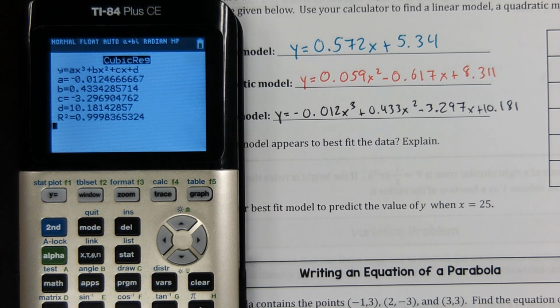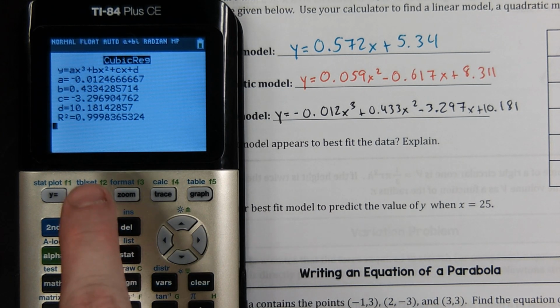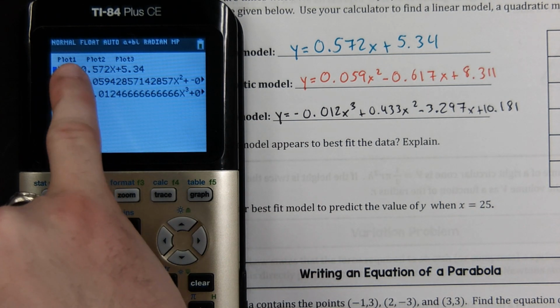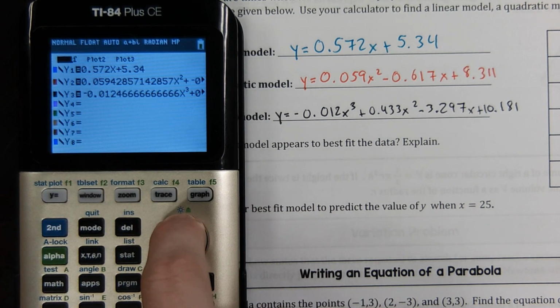The next question actually asks us which one appears to fit the data the best. And the way we're going to decide that is by putting a scatter plot up and seeing which model gets closest to most of the dots. So go to y equals. We have to tell the calculator to turn on our scatter plot, which means we have to highlight plot 1. So go up and hit enter.